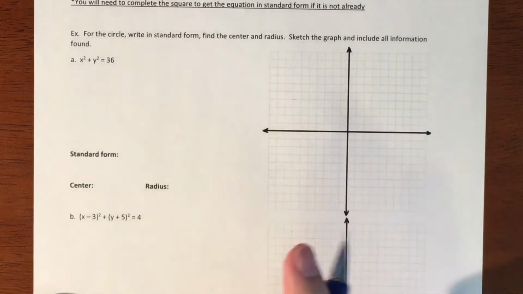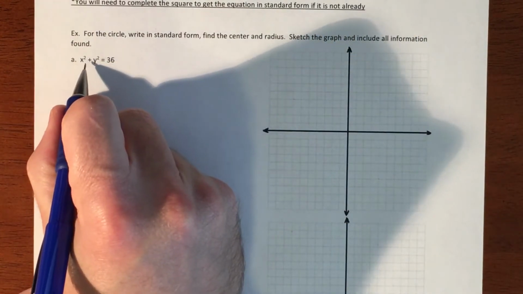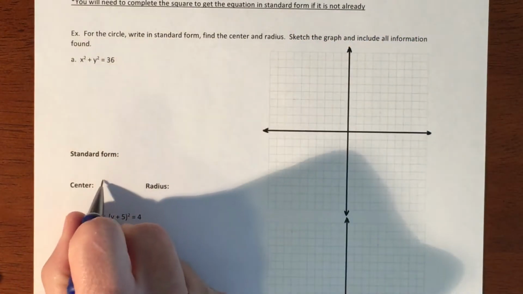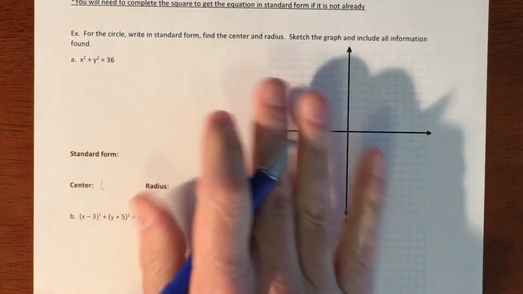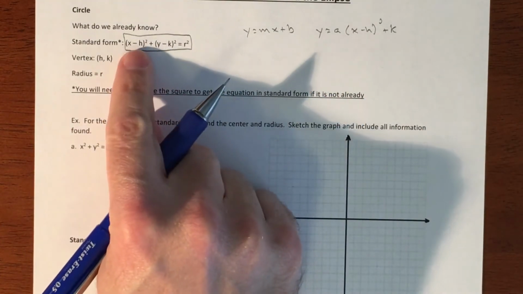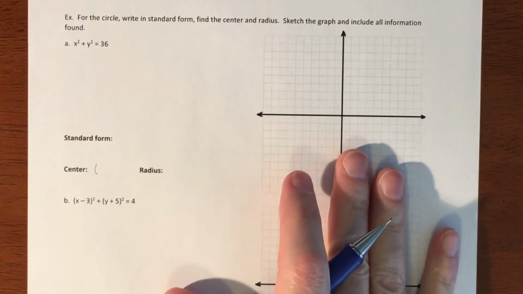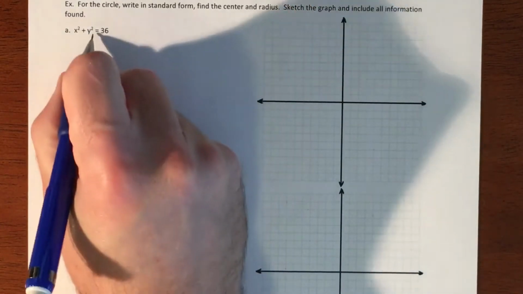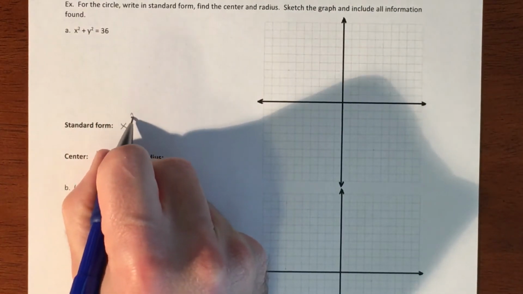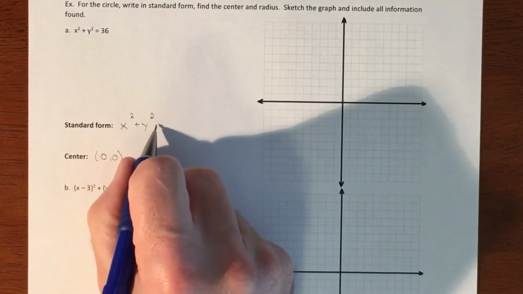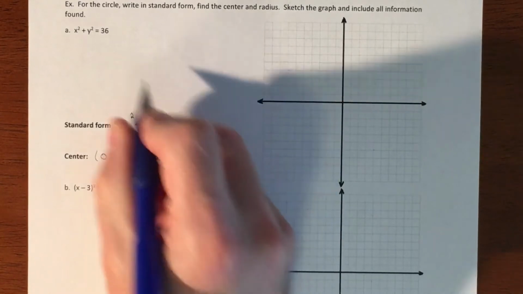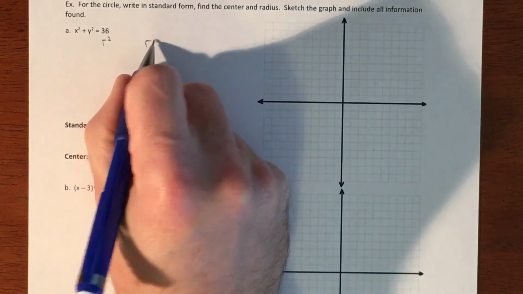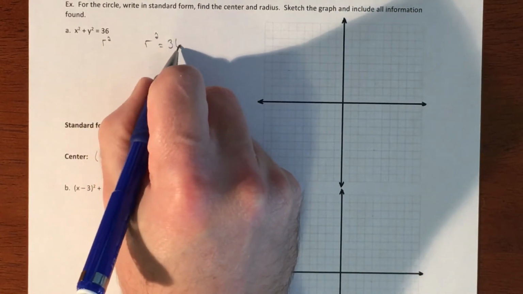Let's go through two examples real quick. So here is x squared plus y squared equals 36. You don't have any plus or minus, so you don't have any left or right shift or up and down shift. That means your center is going to be at 0, 0. It is in standard form, so there's nothing for us to do. The only thing we have to figure out is remembering that this value is an r squared value. So really your r squared equals 36.